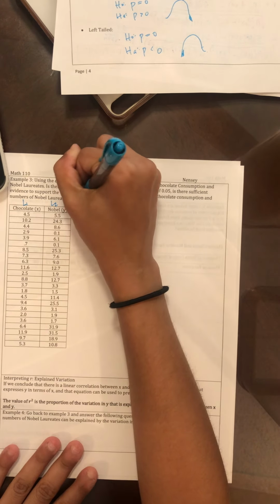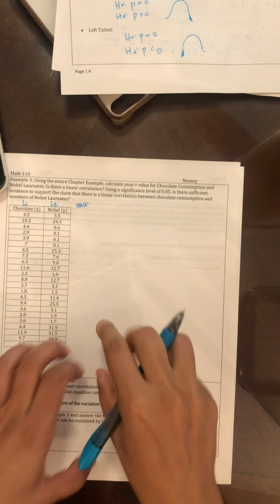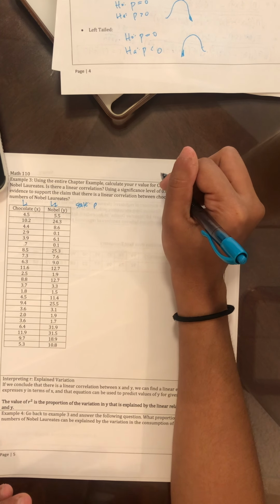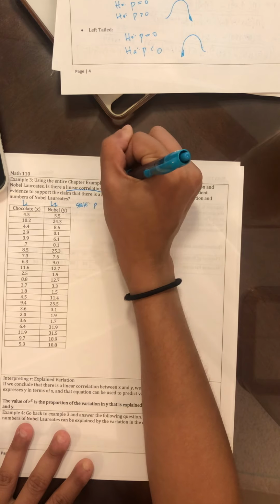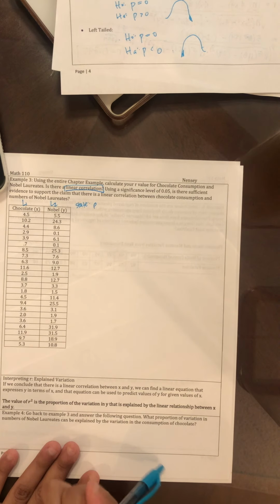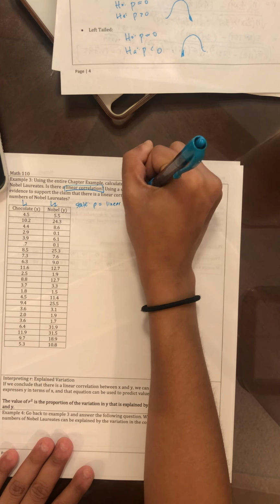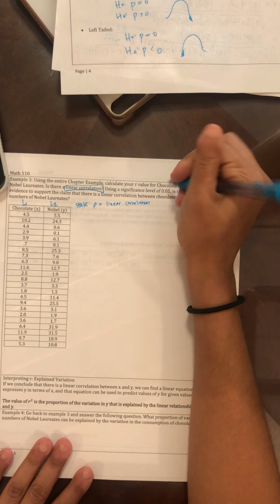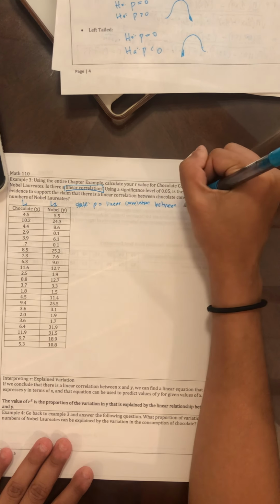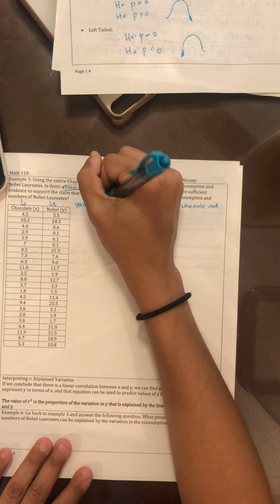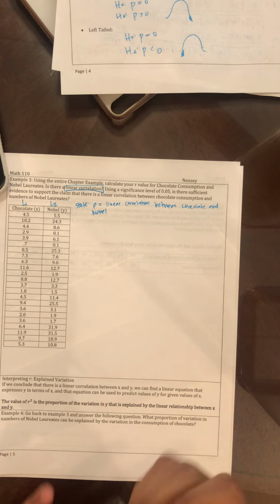So the first part is state. What are we using? We're using rho because we're looking at two pieces of information. How do you know you're using rho and not mu or anything? We're looking for a linear correlation, which gives it away that you're using rho. So we're going to have rho equal linear correlation between chocolate and the Nobel laureates. I don't really know what this question is even saying, but there you go.